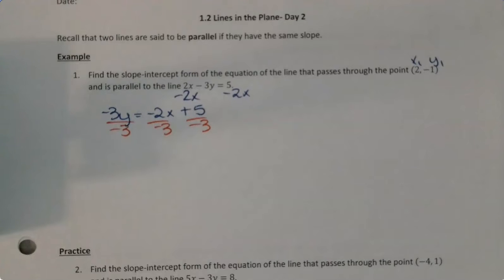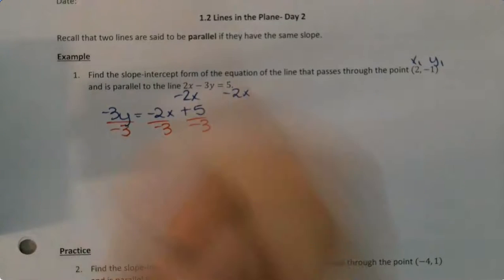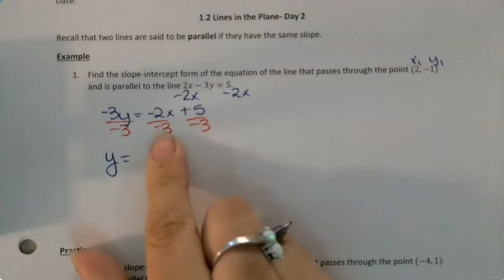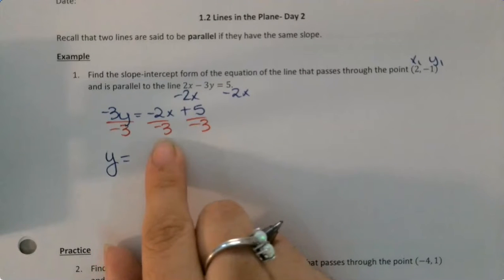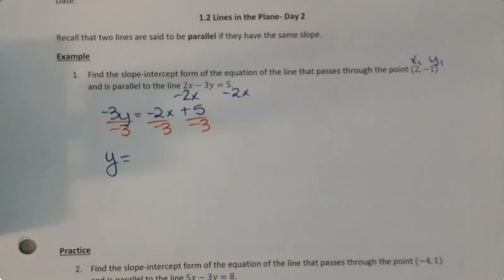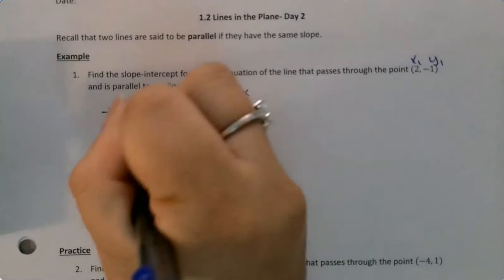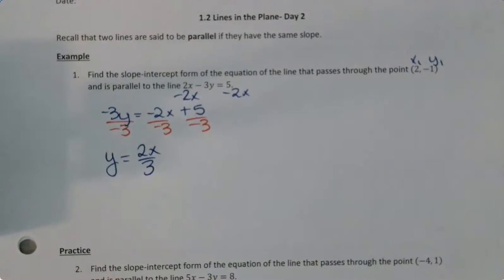Okay, so on the y part, it's going to cancel out and just give me y. On the -2x over -3, does that simplify anymore? Yeah, it just turns into positive 2x over 3. And then positive 5 divided by -3.